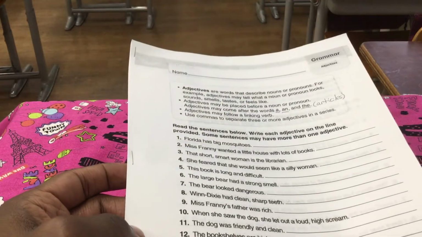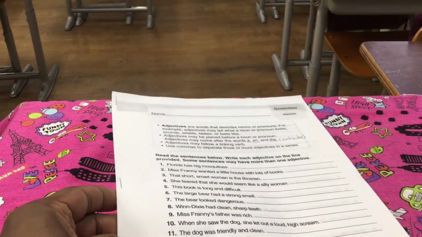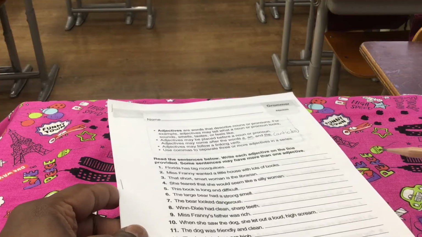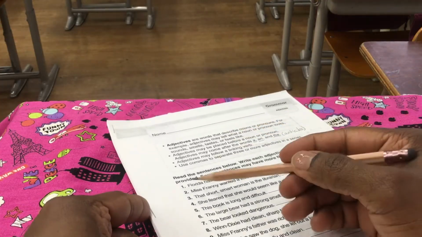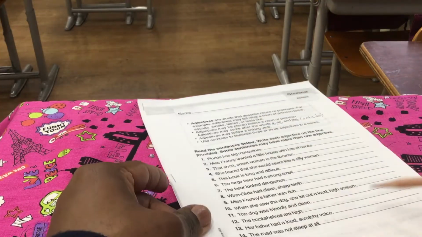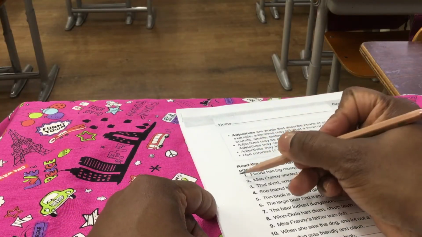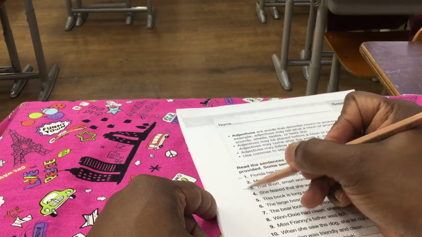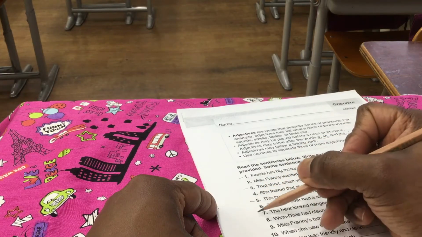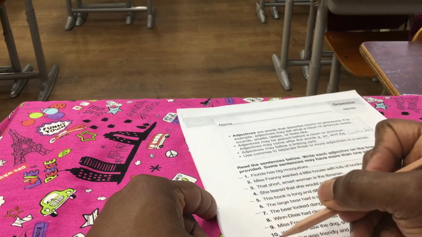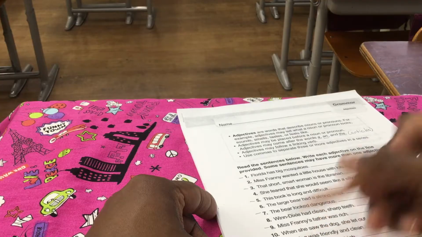Let's do some examples together. I'm going to try something different today. Let's do all of the odd-numbered ones together. By odd numbers, I mean number 1, 3, 5, 7, 9, 11, and 13.